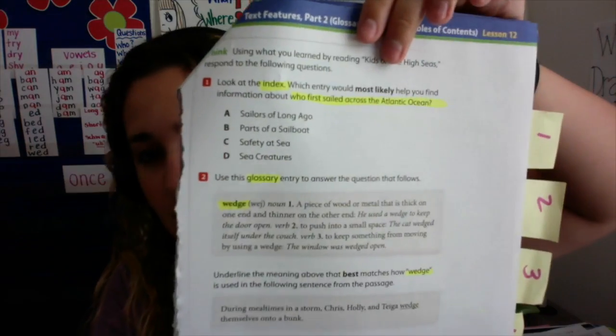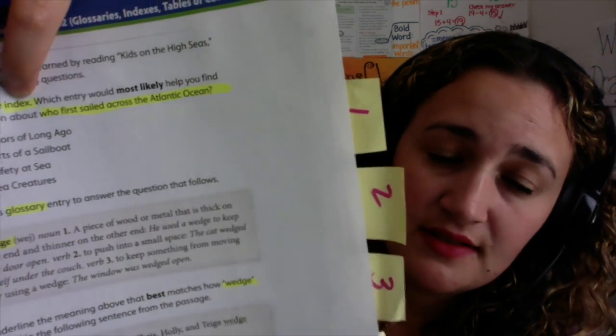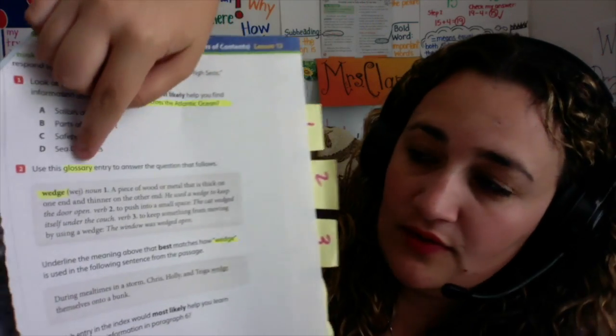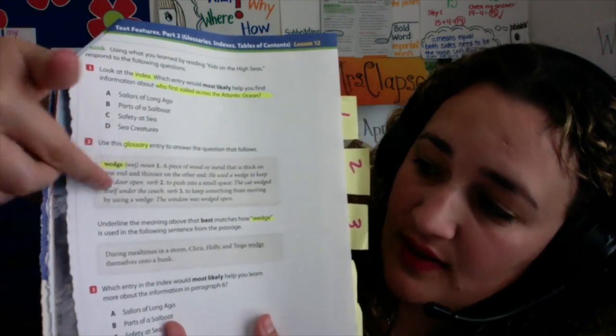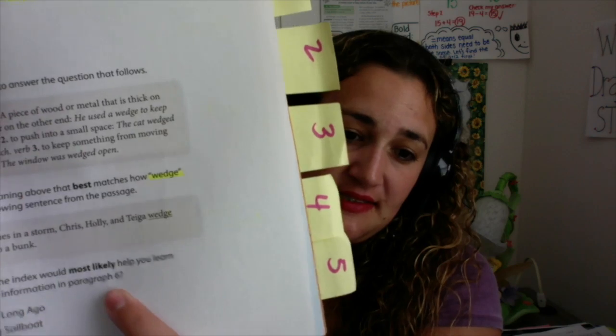And again, you're going to answer the questions, and here I went highlighting the important things that you need to know. Like you need to look at the index here to find out who first sailed across the Atlantic Ocean. And here you need to look for the glossary, which is right here, to find the meaning of the word wedge. Okay. And for number 3, it says to look at paragraph 6.